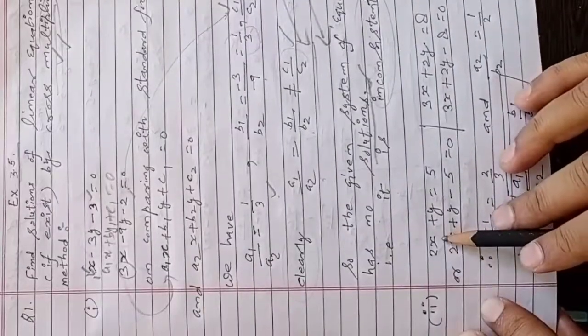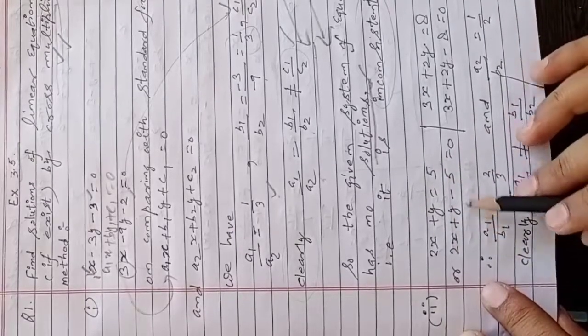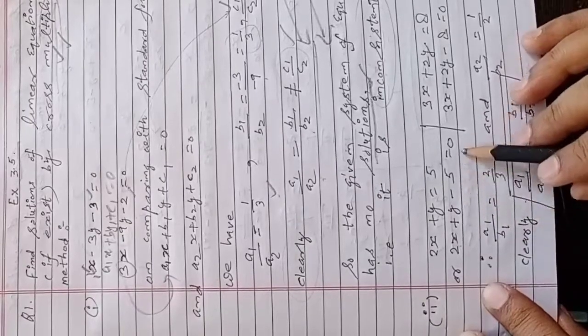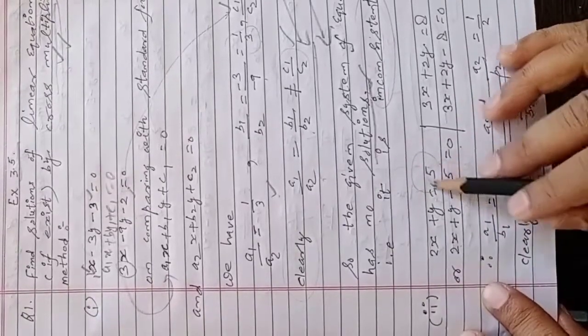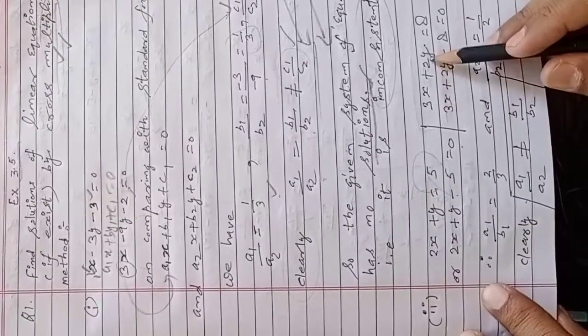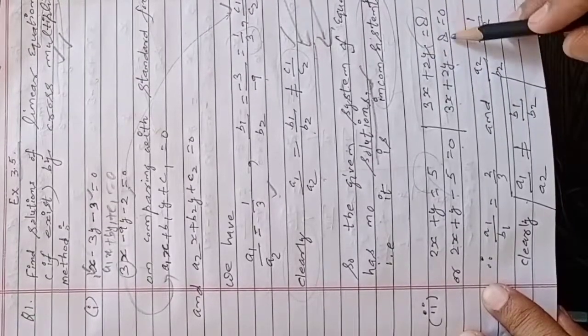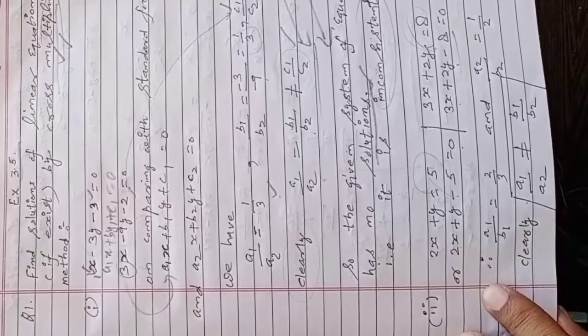Second part: we have 2x plus y is equal to 5. We can write it in standard form as 2x plus y minus 5 is equal to 0, as 5 has come to the left hand side. 3x plus 2y is equal to 8, so 3x plus 2y minus 8 is equal to 0, as minus 8 comes to the left hand side.